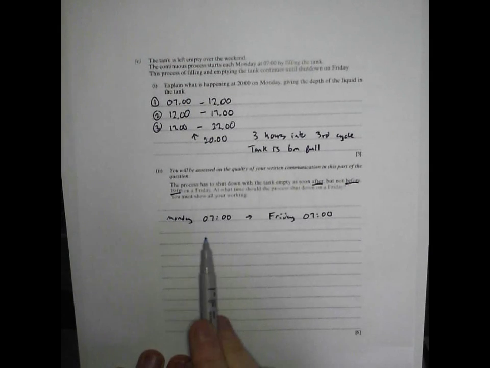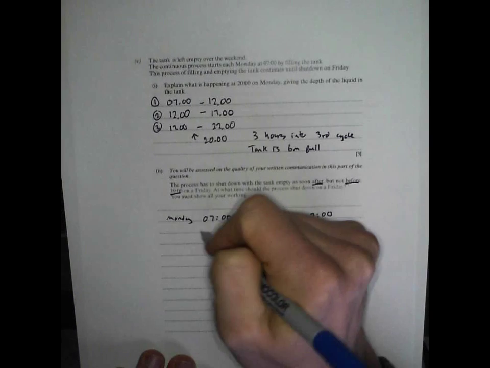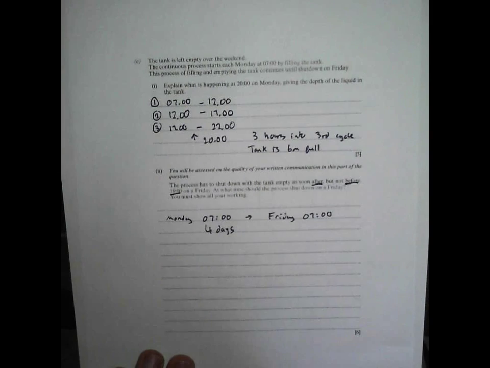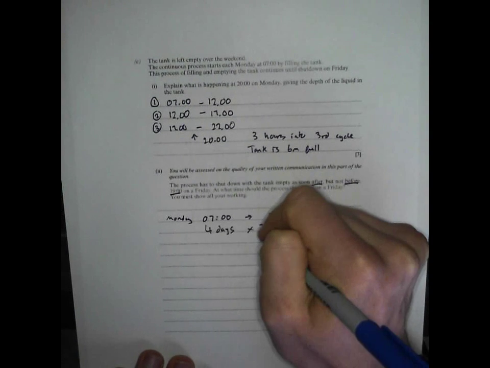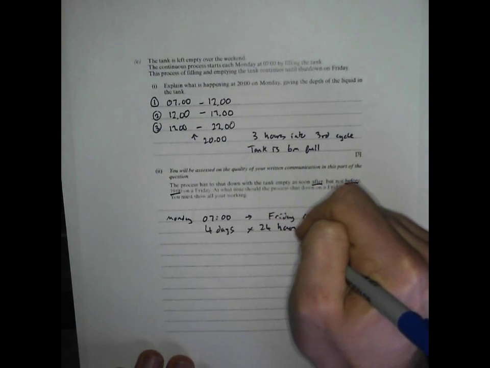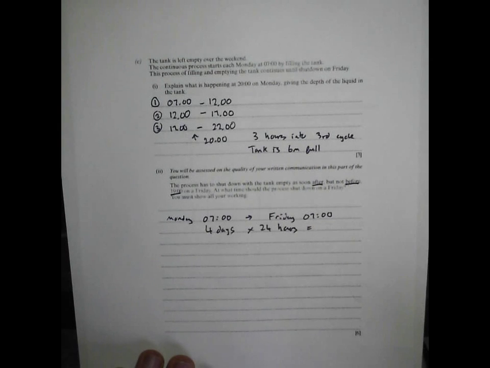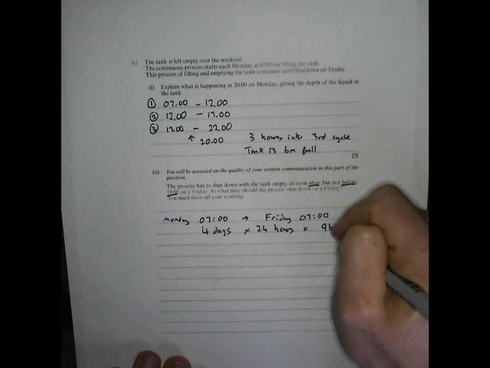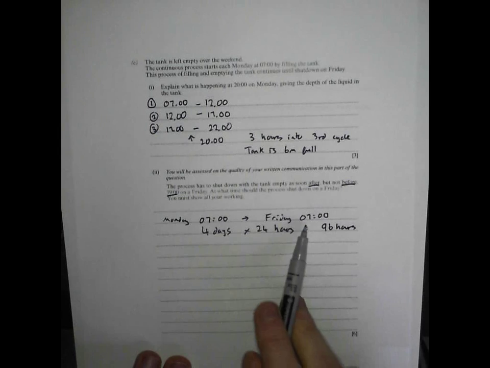So Monday to Friday, well, I think that's 4 complete days. So that's 4 days. And in each day, there are 24 hours. And 4 lots of 24, if my maths is right, and let's just assume this is a non-calculator just to push ourselves, I think that's 96 hours. So it's taken 96 hours to get to Friday 7 in the morning.